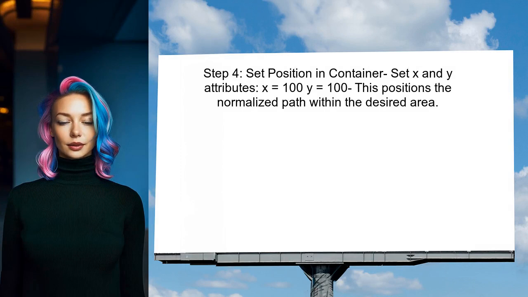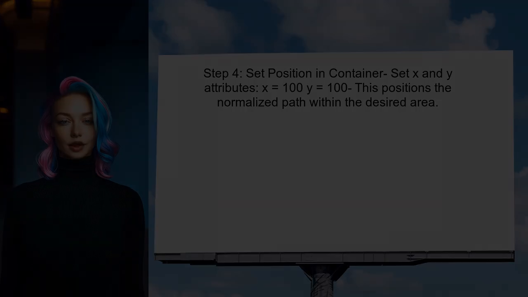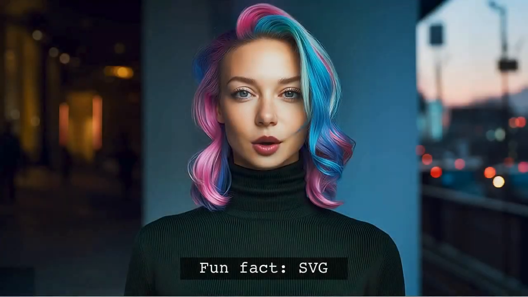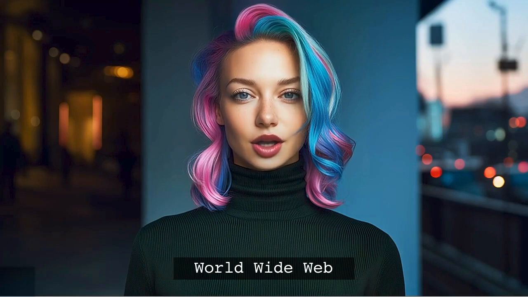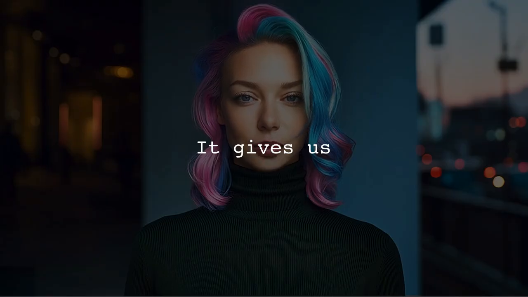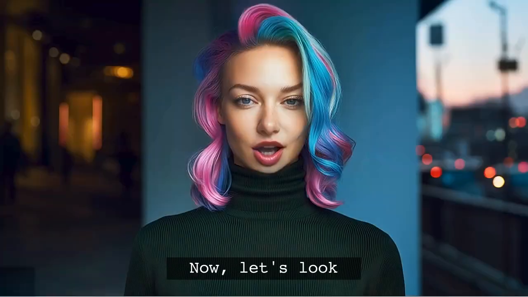Finally, the user can set the x and y attributes of the SVG element to position the normalized path correctly within the container. Fun fact, SVG stands for Scalable Vector Graphics, and it was developed by the World Wide Web Consortium. It's amazing how much flexibility it gives us in web design.